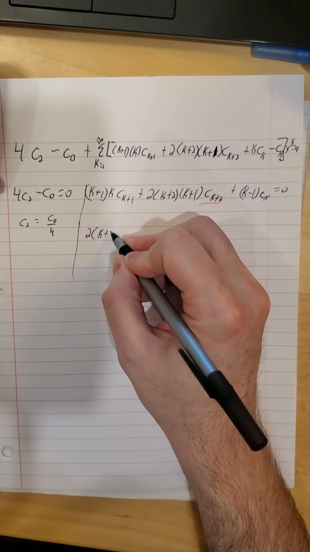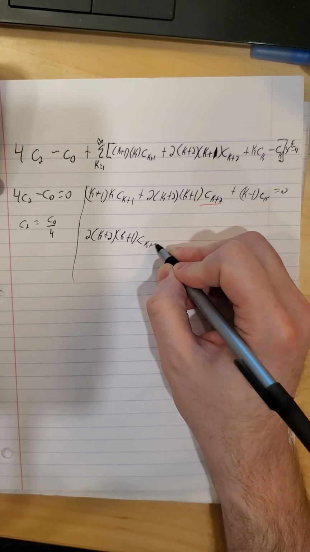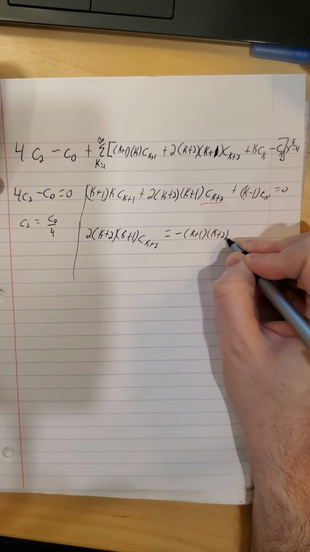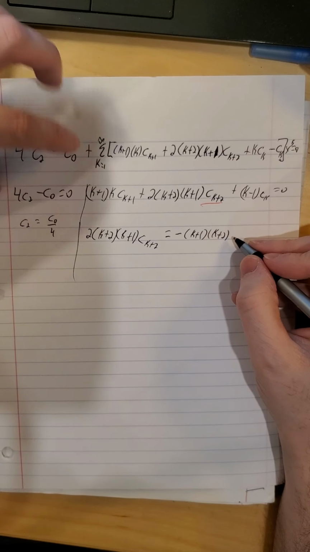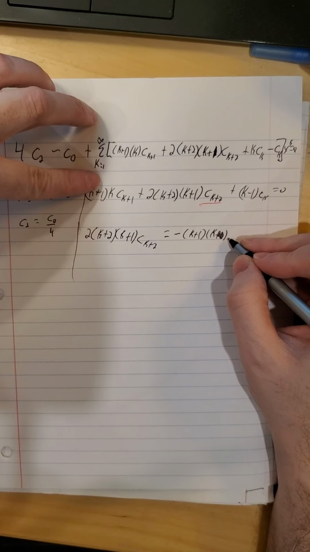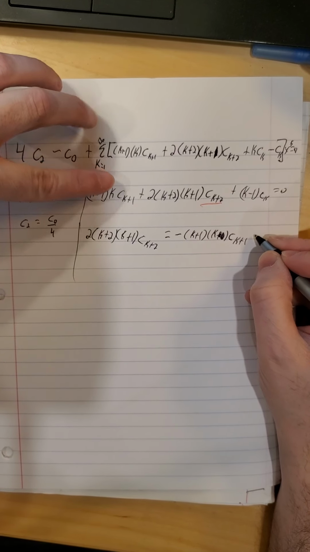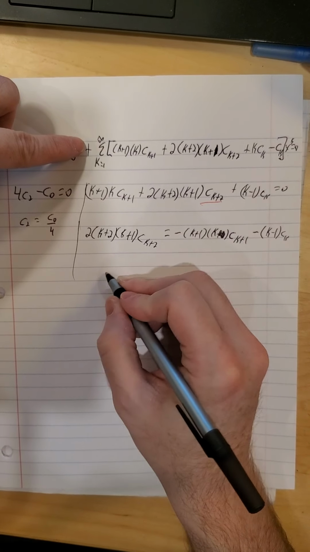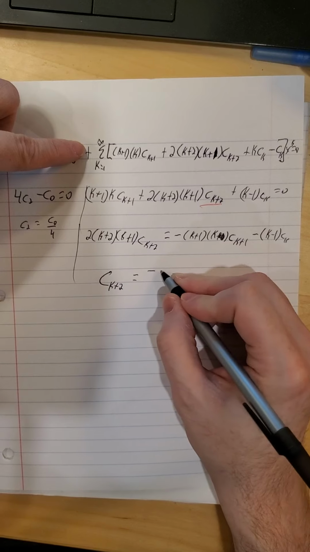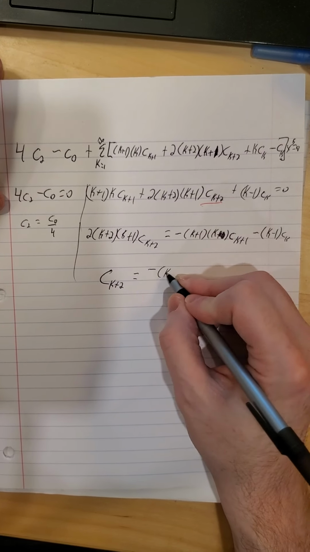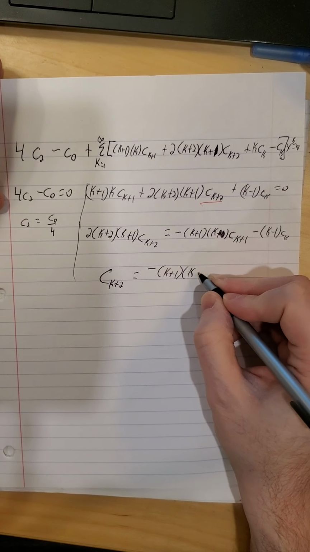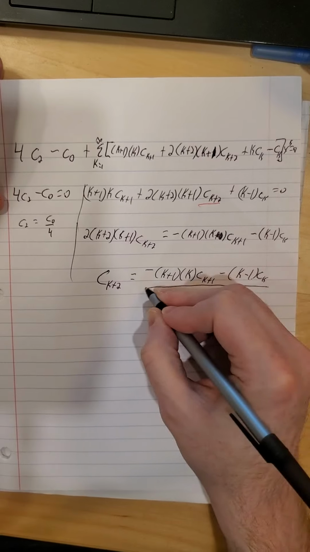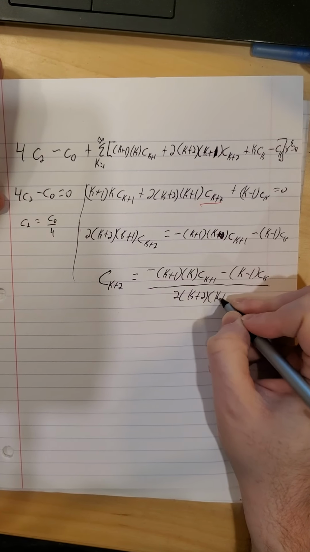So I have 2 by k plus 2 by k plus 1 by this c sub k plus 2, it's worth the opposite of k plus 1 by k. Apologies. K plus 1 by k, c sub k plus 1, and minus quantity k minus 1, c sub k. So c sub k plus 2, just divide out. So minus k plus 1 by k, c sub k plus 1, minus k minus 1, c sub k, over 2 by k plus 2, by k plus 1.